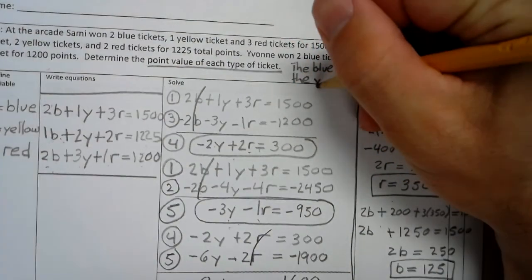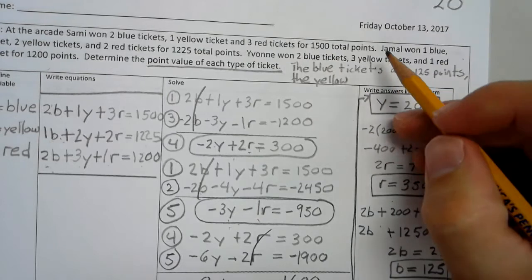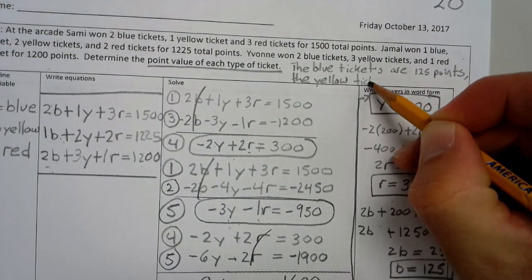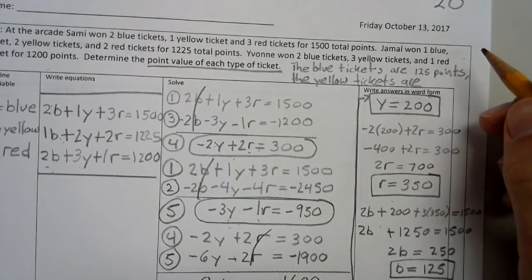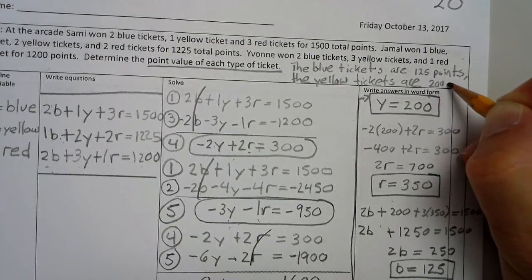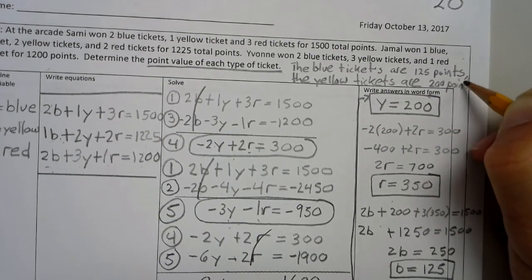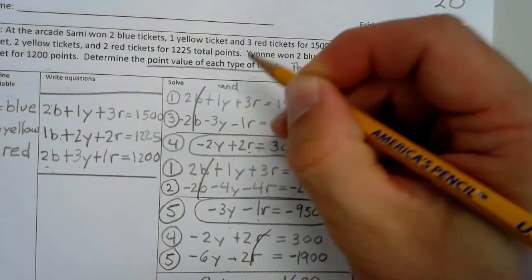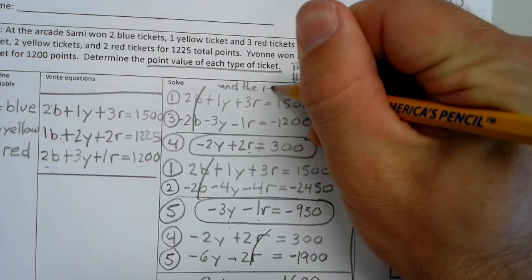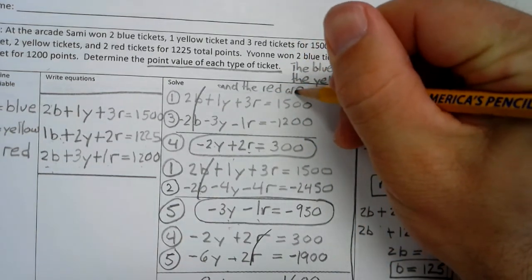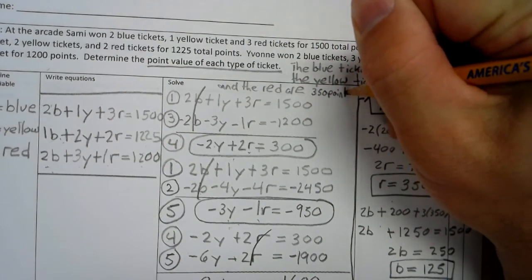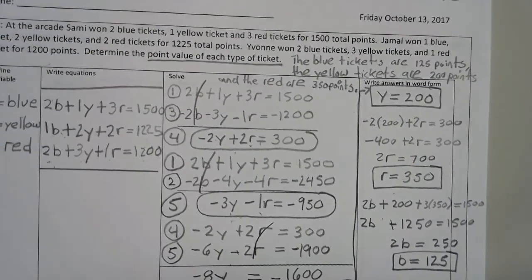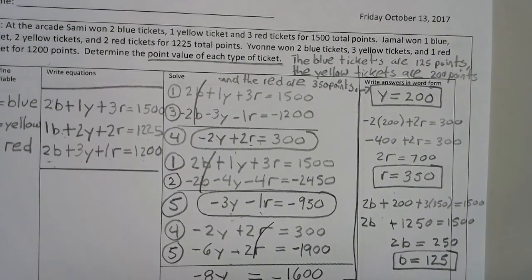The yellow tickets are 200 points. And the red are 350 points. And again, your sentences don't have to be perfect. They just have to explain what the numbers represent, okay?